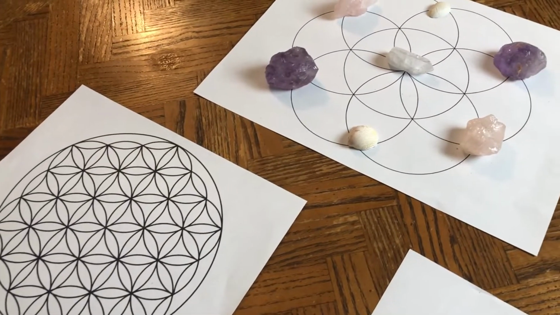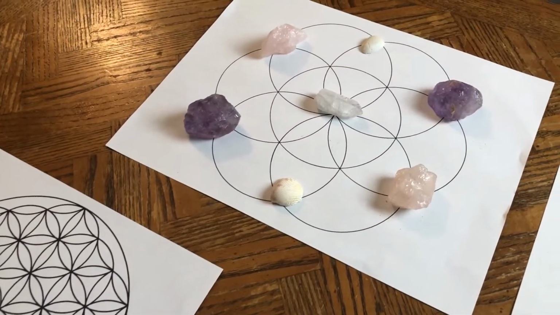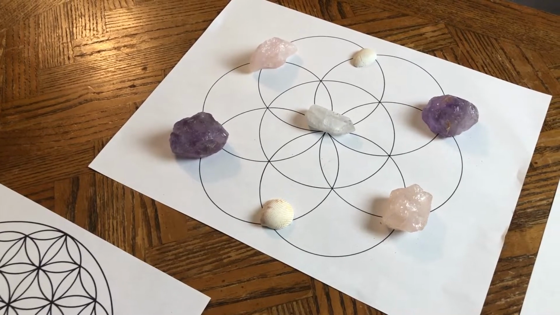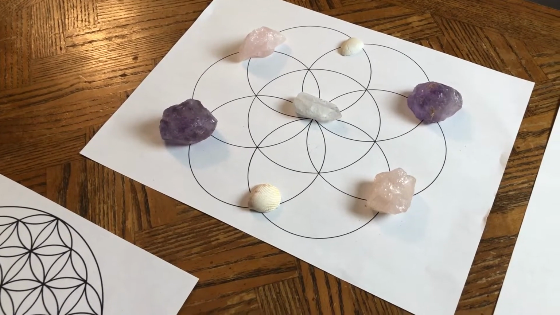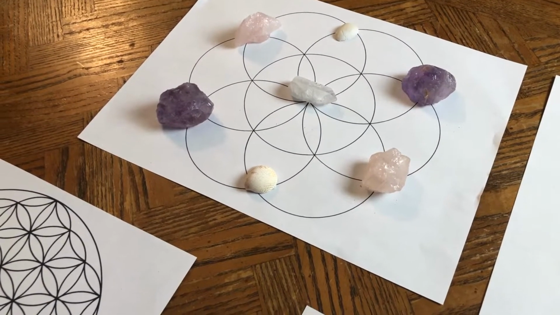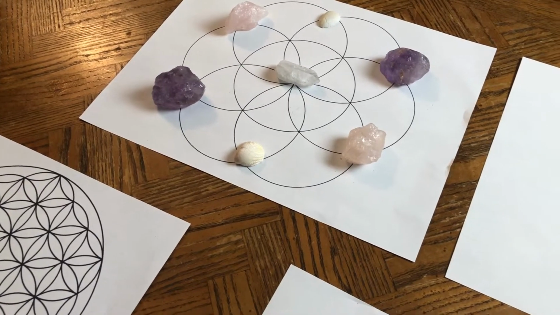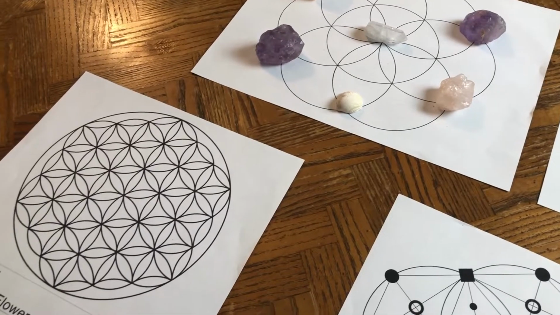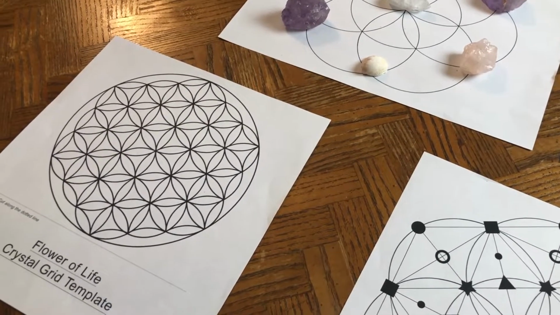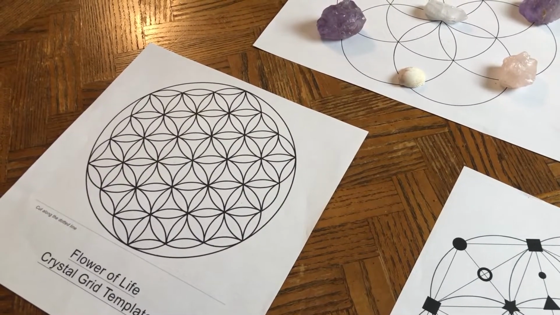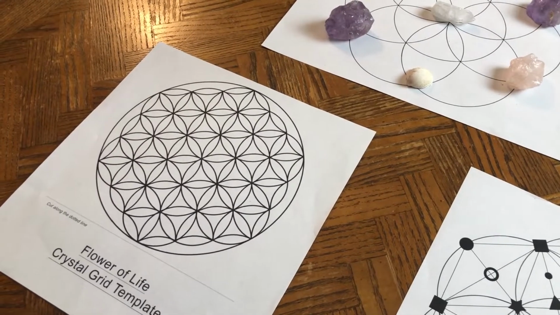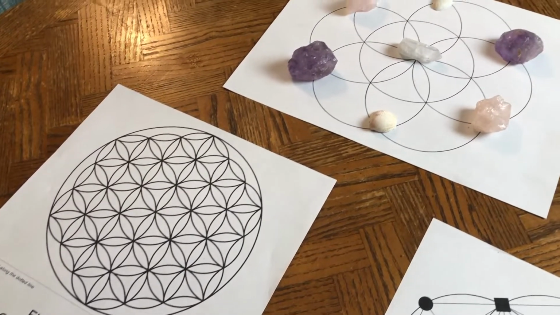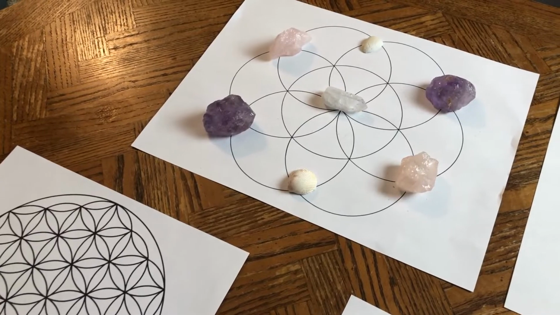One way, if you don't want to invest a lot, is to download samples from the internet that you can do for free. The Flower of Life is a basic crystal grid, and the Seed of Life is also a very simple, basic crystal grid that can be used for virtually any reason. And these are the two that I'm showing you right now, the Flower of Life crystal grid and the Seed of Life. The Seed of Life is the one that has a few crystals on it.